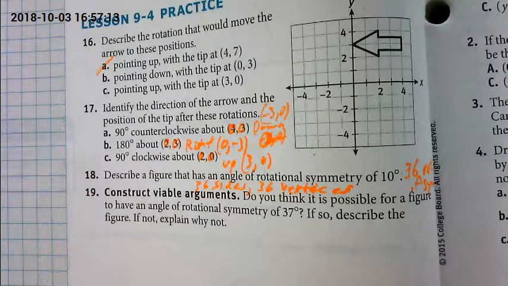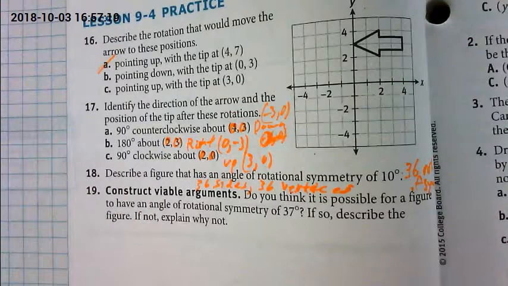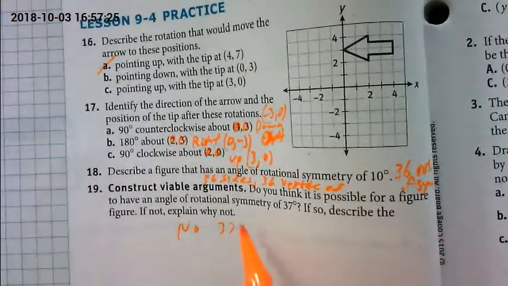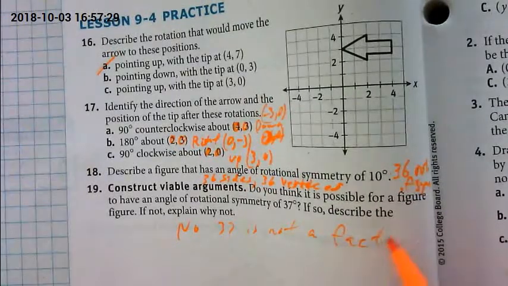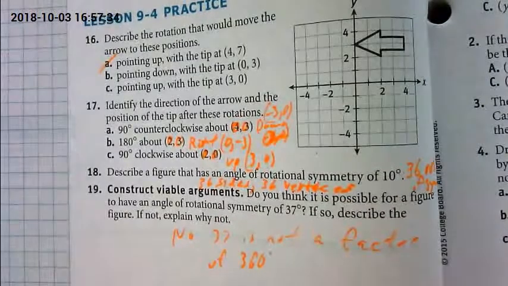You can't have part of a polygon. It'd have to come out to a whole number. So this degree would have to be a factor of 360 in order for it to work. So no, 37 is not a factor of 360.